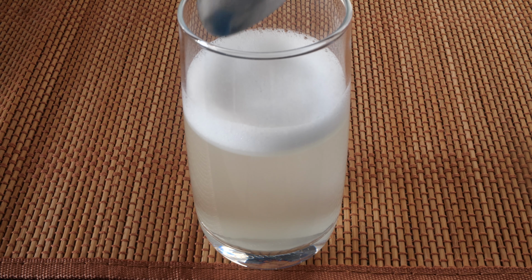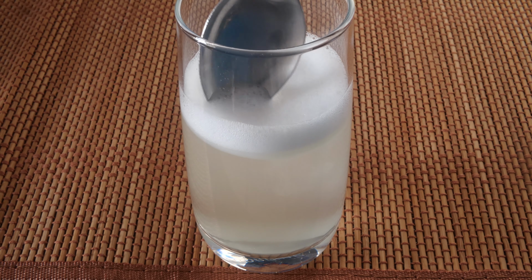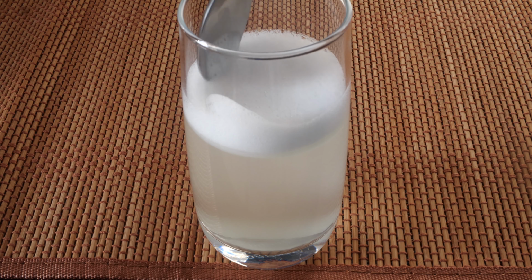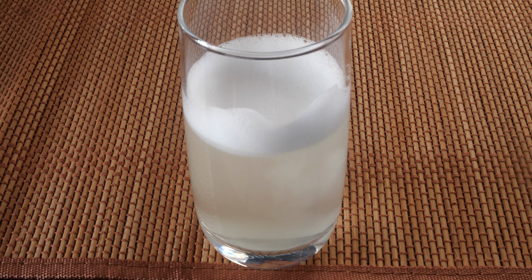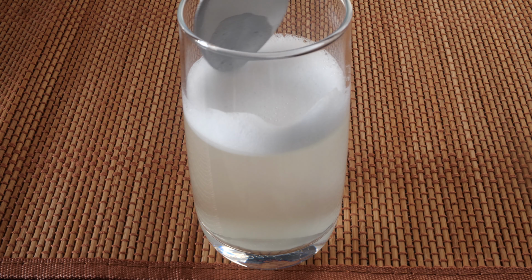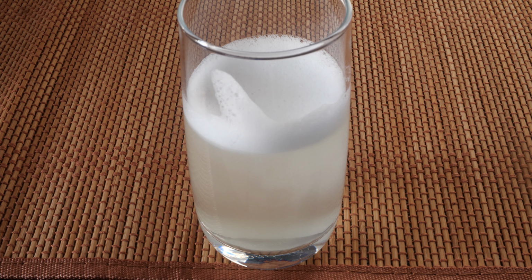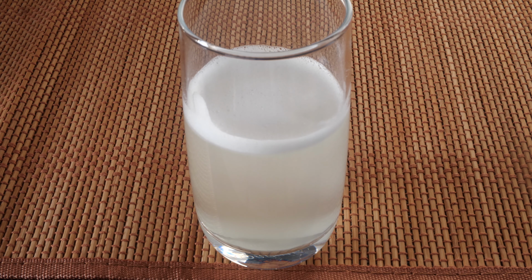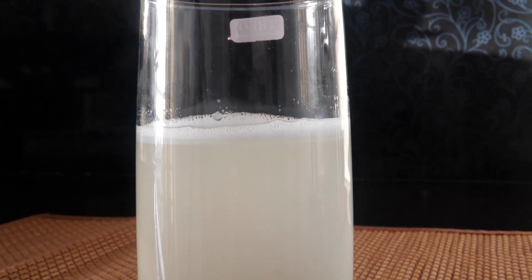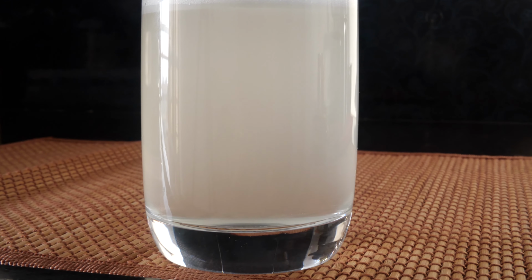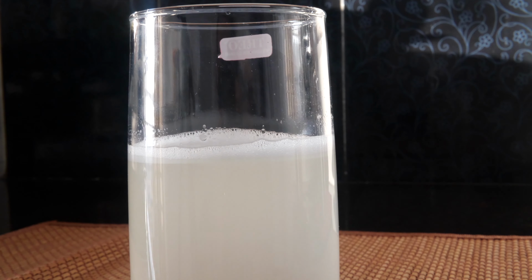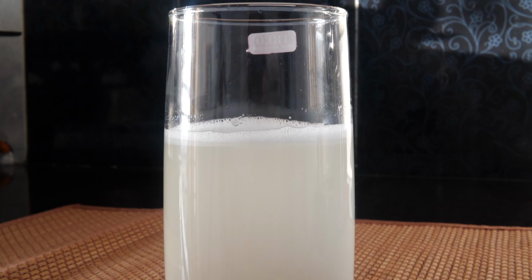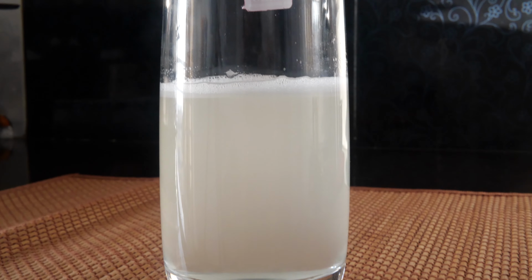Now since 20 minutes have passed, I am just going to remove the froth that has accumulated on top. Children, observe carefully whether there are any layers formed in this experiment.